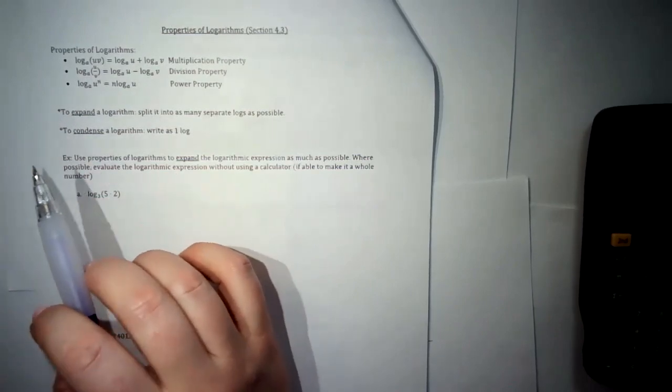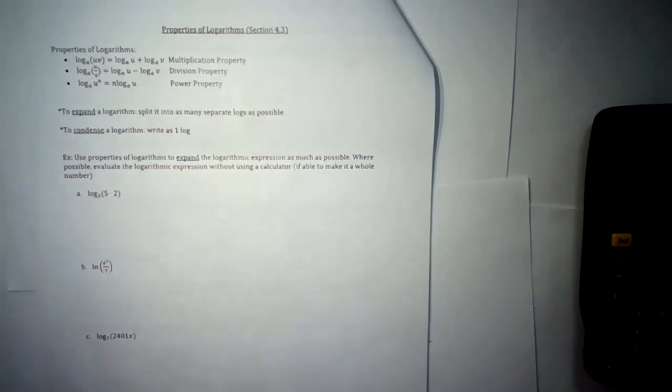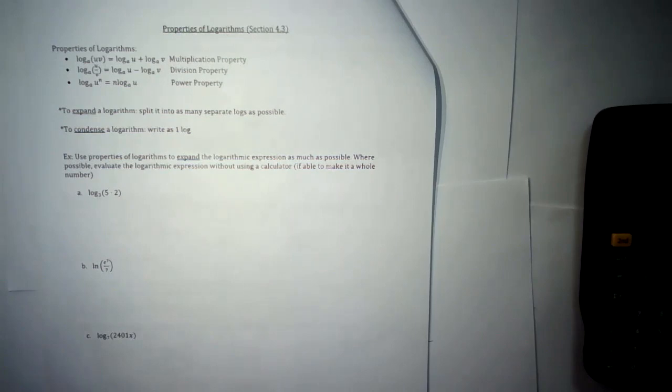So there are two commands they're going to give you, two directions. One is to expand your log. That means make it as big as possible. The other is to condense your log, make it as small as possible. What the heck are they talking about?